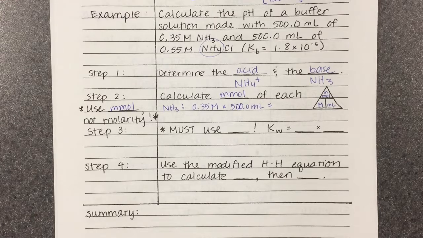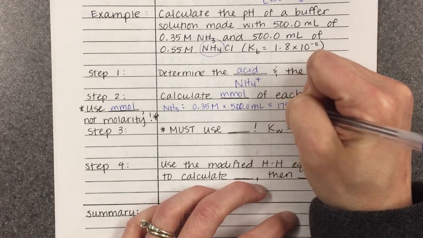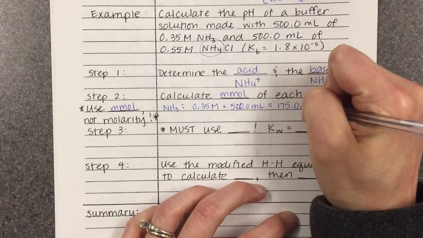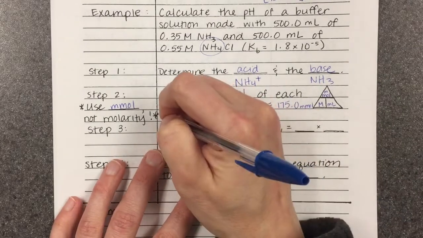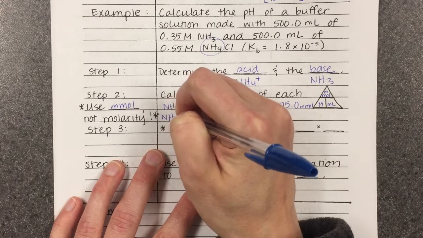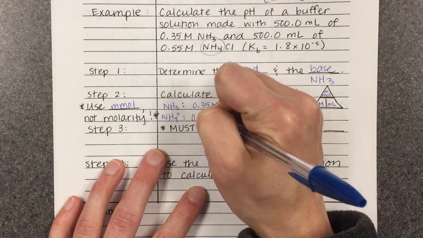Let me go grab a calculator. That's going to end up being 175 millimoles. All right, so for the NH4, do kind of the same thing. 0.55 was the molarity.